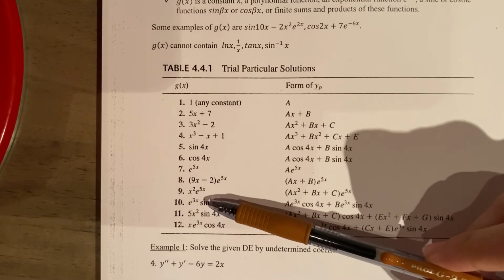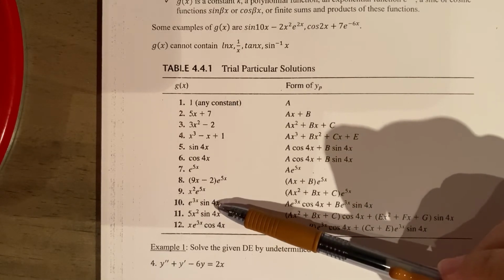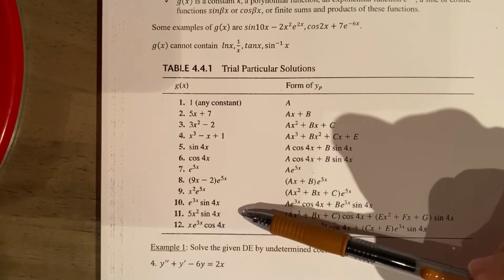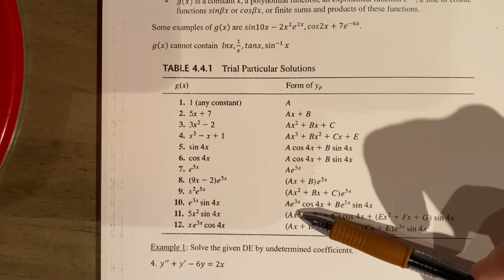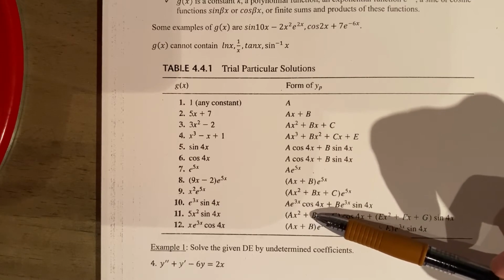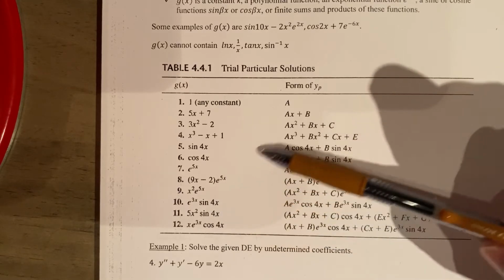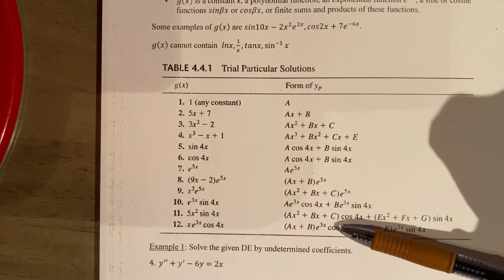Same thing with the x squared. And then now if we have sine times an exponential, what we're going to be able to have is the same type of combination, where e to the 3x is going to go to both the cosine and the sine. If we have the x squared, now this is going to go to both the sine and the cosine. Ax squared plus bx plus c.